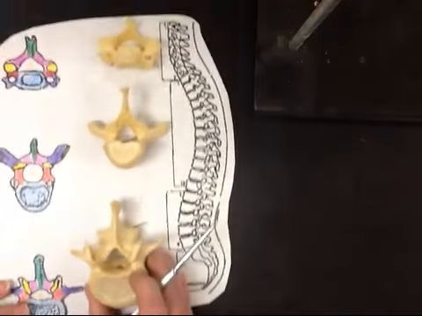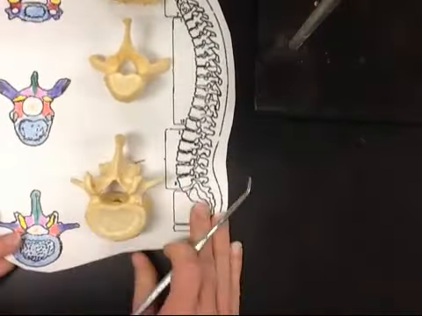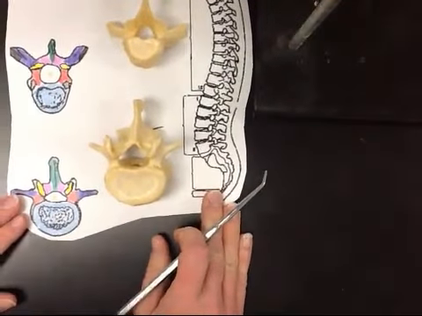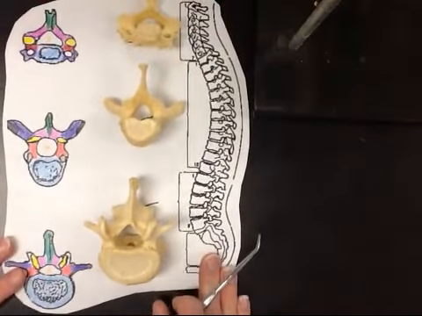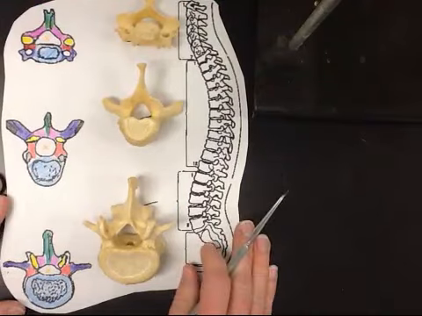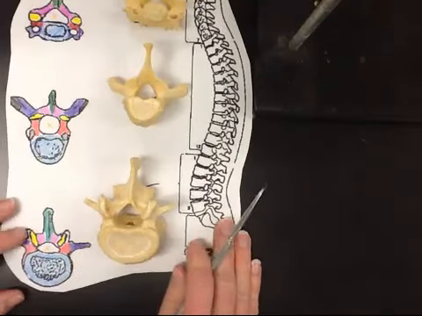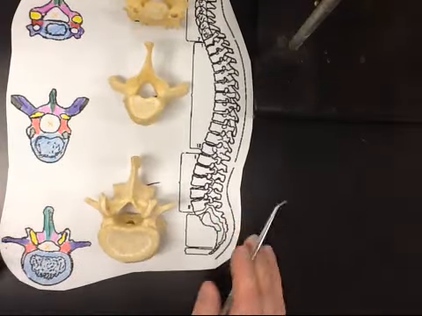Now that you've been able to compare all three types of vertebrae in the human vertebral column, let's take a look at comparing these vertebrae to some vertebrae from some other species. So continue on with applying your knowledge at the bottom of this page.